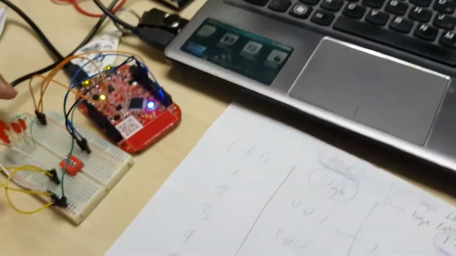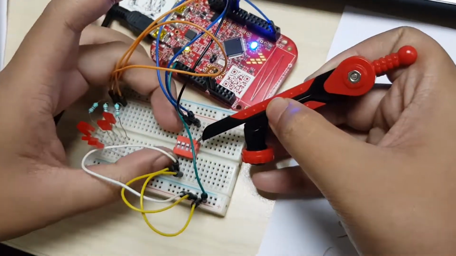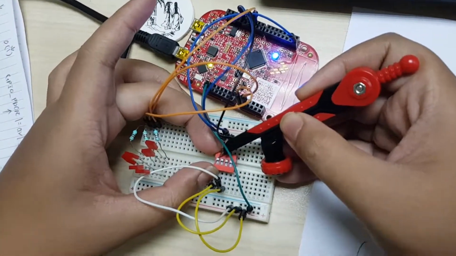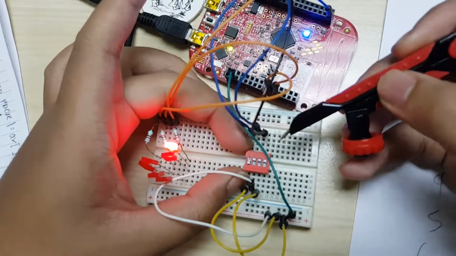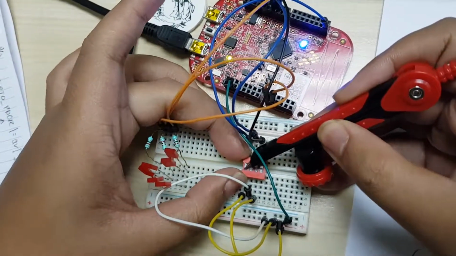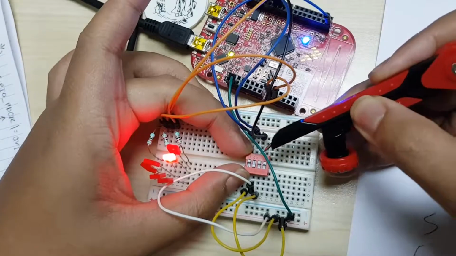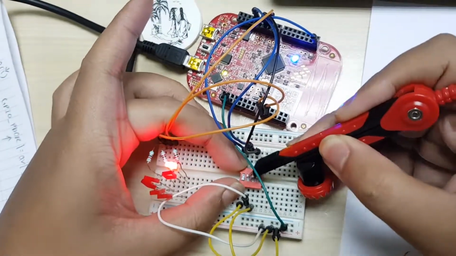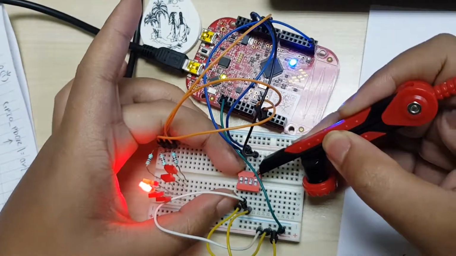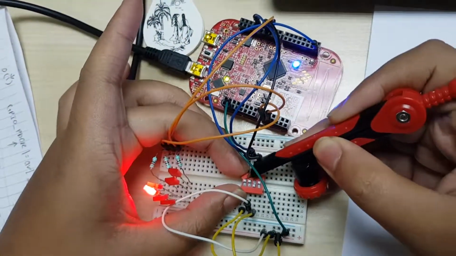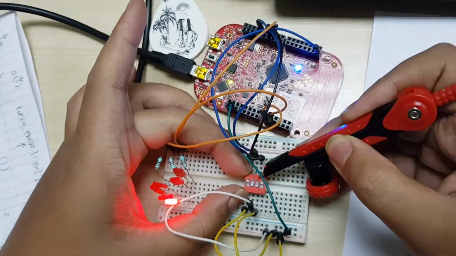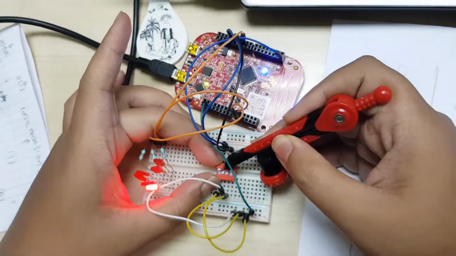For the demonstration, it is mostly the same as part 1. For 001 it will be LED 1, and then 010 is LED 2, 011 is LED 3, and then 110 is LED 4, 100 is LED 4, 101 is LED 5, and 110 is LED 6. Okay, so that's all for my part. Thank you.